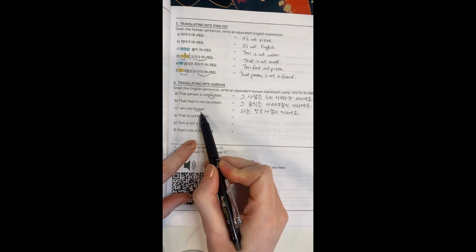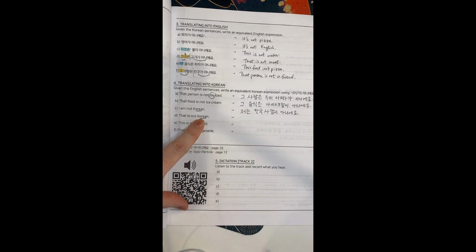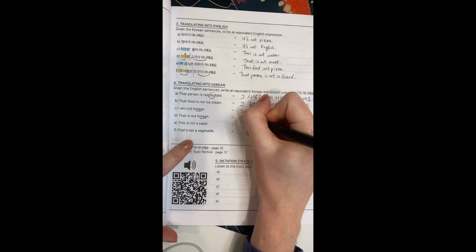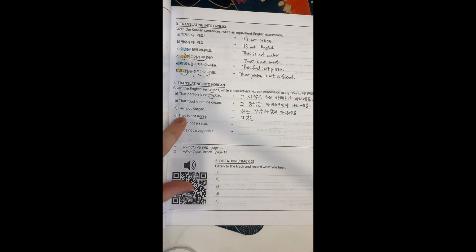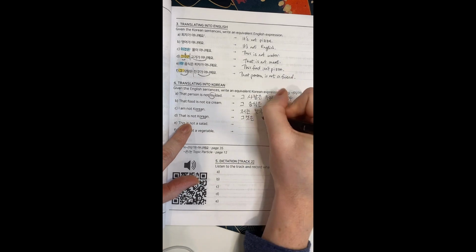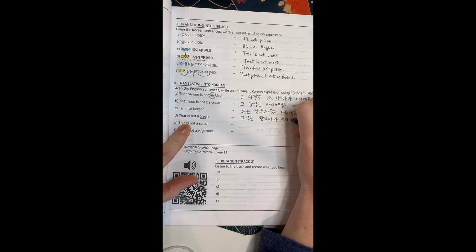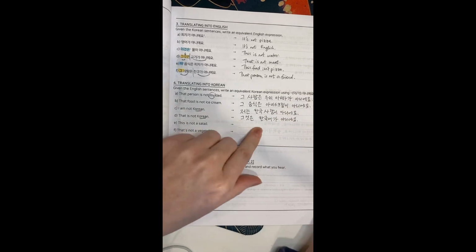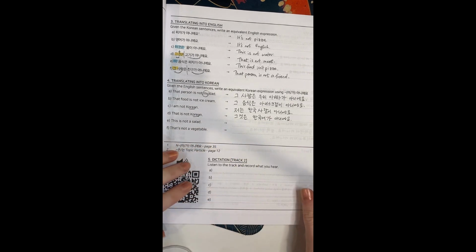This is a Korean person, and this is the Korean language. So two different nouns we have to use here. So that is not Korean. 그것은, that thing. So that, whatever it is, that thing, 그것은 한국어가 아니에요. 한국어 is the word for the Korean language, ends on a vowel sound, so 가 아니에요.